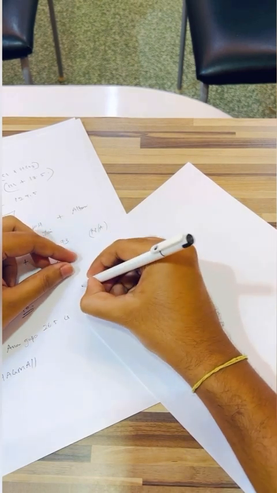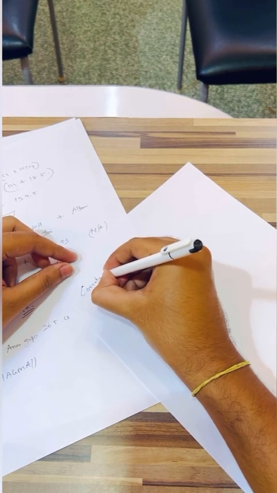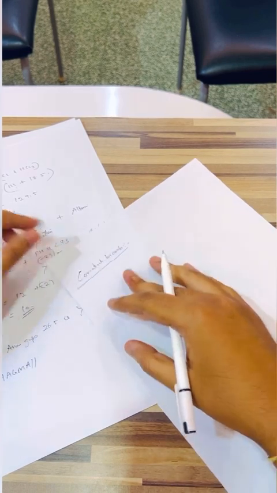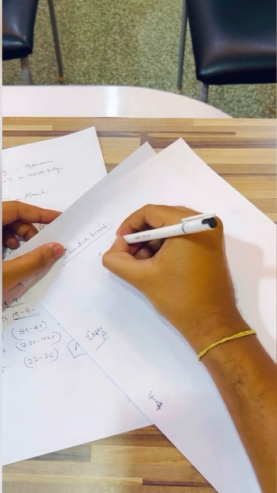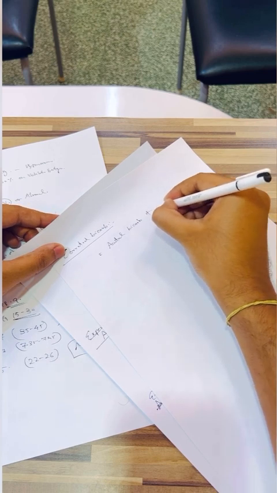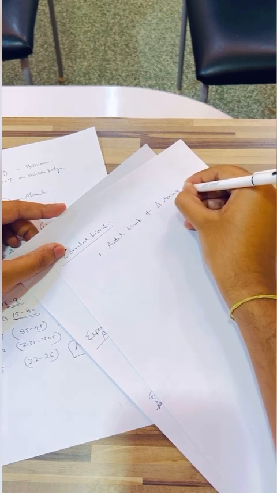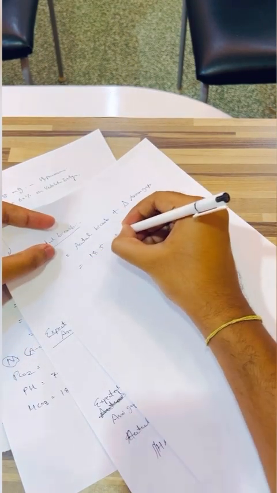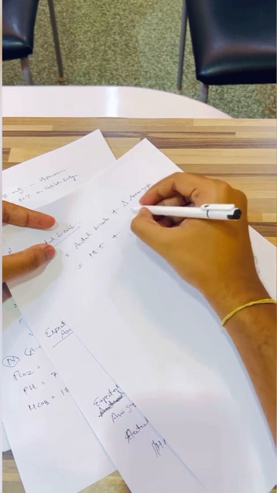That is the corrected bicarb for this patient. We have to check the corrected bicarb for this patient. For the corrected bicarb, the formula is actual bicarb plus delta anion gap. The actual bicarb for the patient is 18.5. The delta anion gap formula is quite simple.